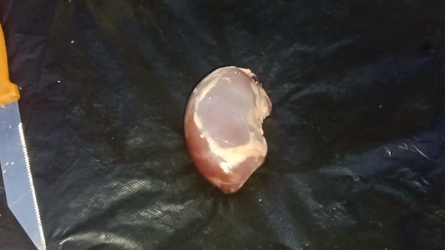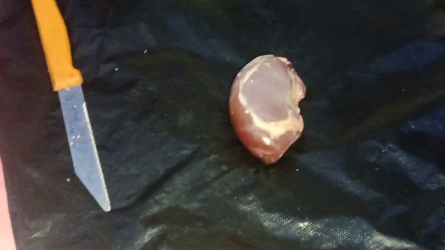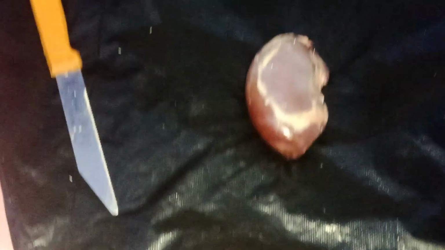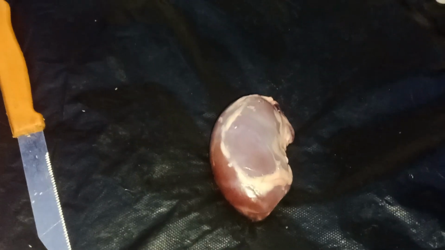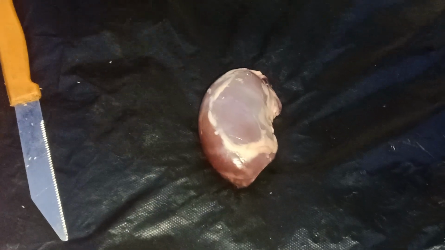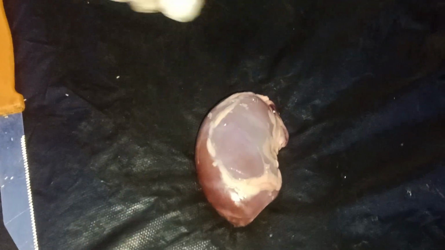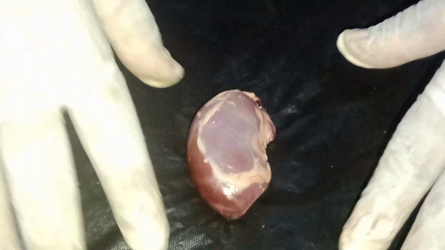These kidneys come under the renal system or excretory system. They excrete liquid waste, especially extra water, urea, uric acid, etc., as urine. Okay?